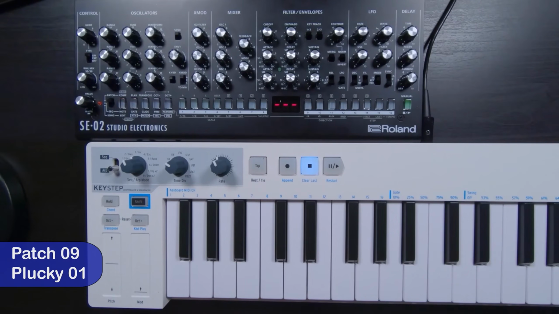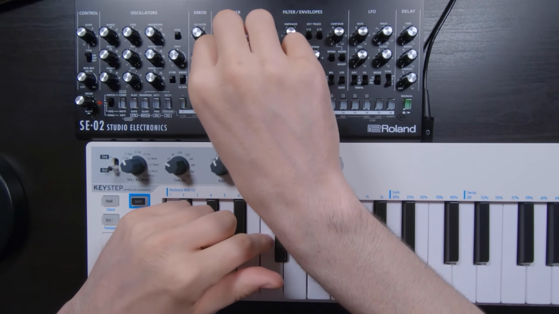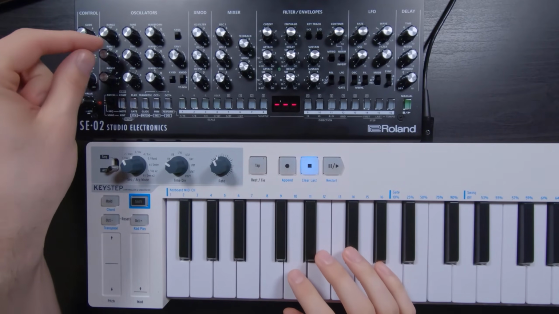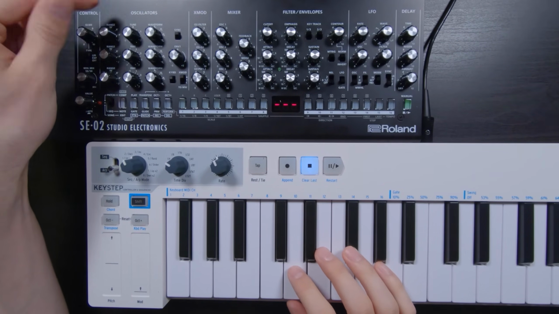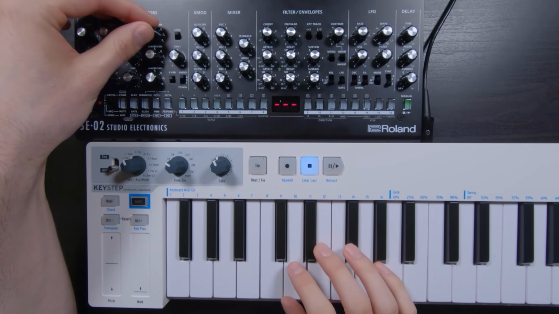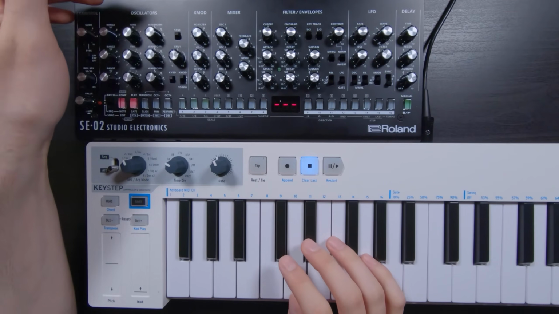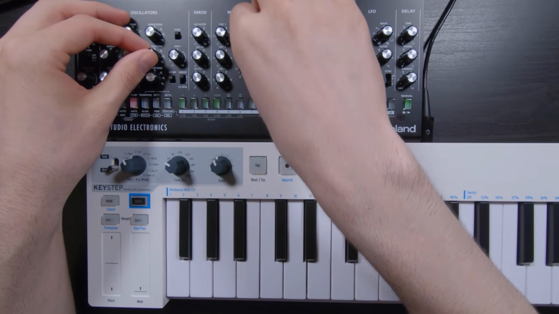Let's do a few plucky instruments, sort of like a koto, maybe. Okay, let's see. Let's just use for starters 2 oscillators. Let's do 16 feet and let's do 4 feet. Let's use something semi-bright, so pulse will do fine. So I want no delay for now. No feedback either.